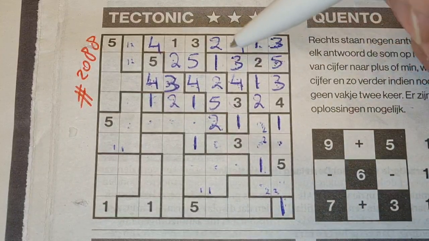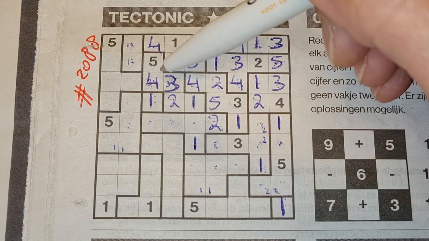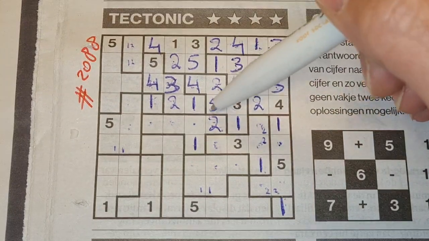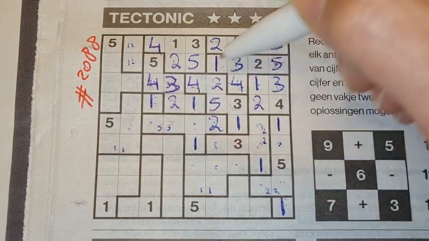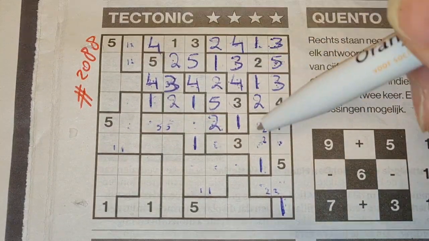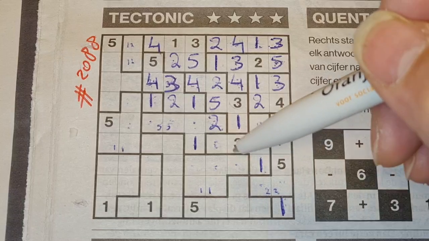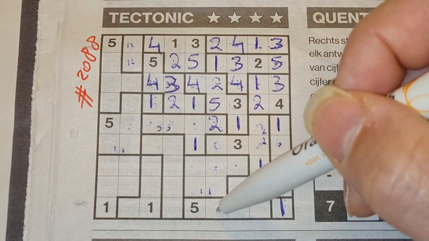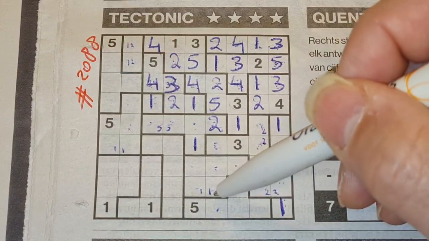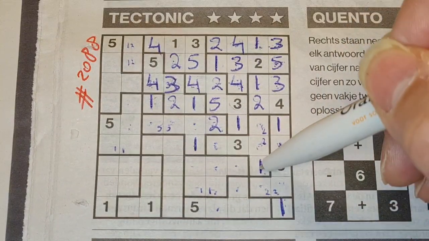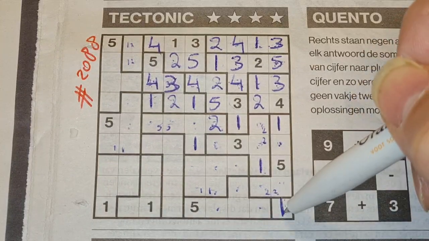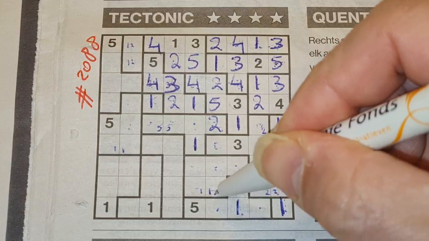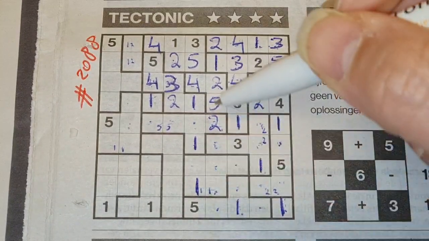Alright, let me see. This box can be a 5, so the 5 could be here, could be there. Then let me see. This box cannot be a 1 because I need a 1 in one of those 2 boxes. That box cannot be a 1, and this box cannot be a 1. So 1 box left for the 1 should be here. Now we have a 1 here, so this box cannot be a 1 anymore. This box should be a 1.